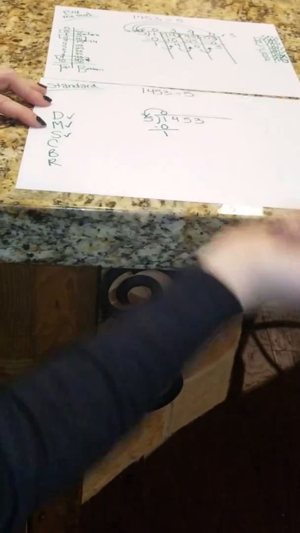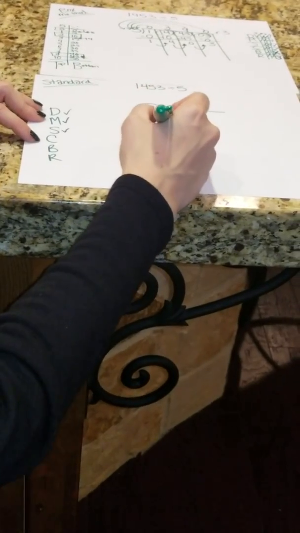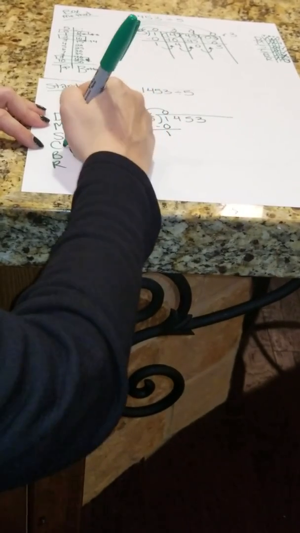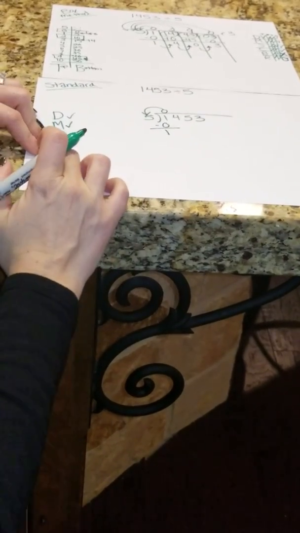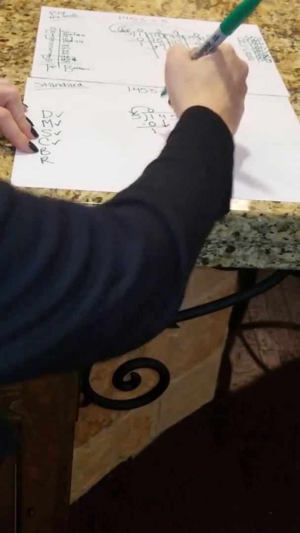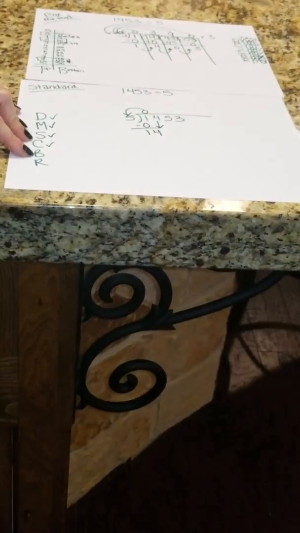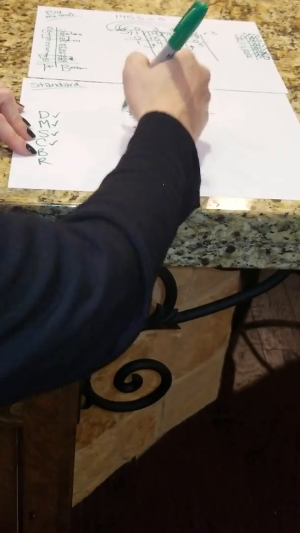So we've divided, multiplied, subtract. Compare. Is 1 less than 5? Yes, it is. Okay, now we're going to bring down, and this is what most of you are used to. We're going to bring down our 4. So now we are dividing 14, again, 14 hundredths by 5.